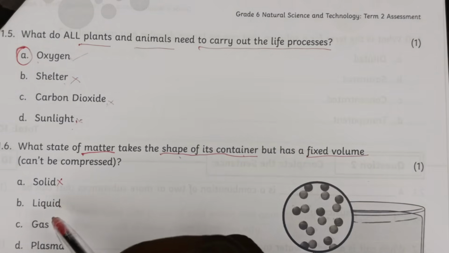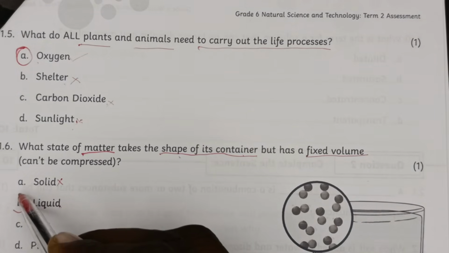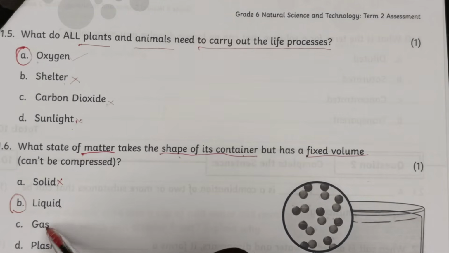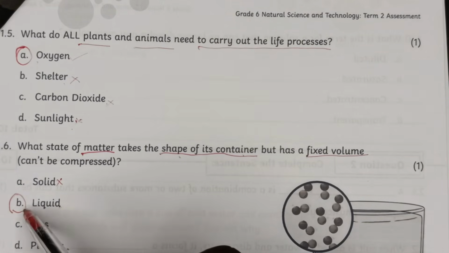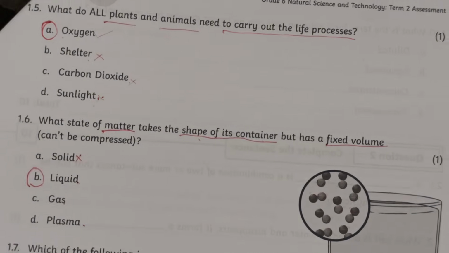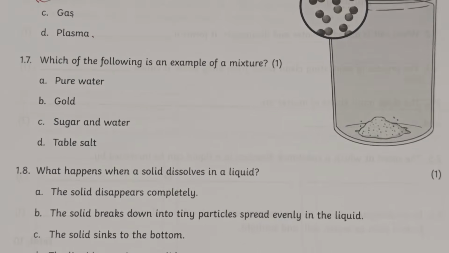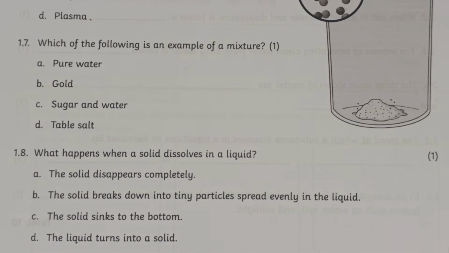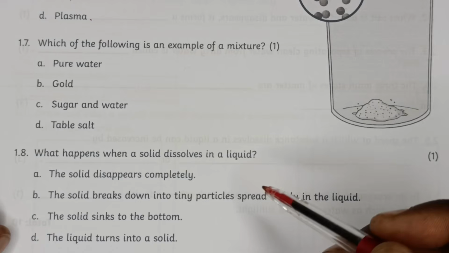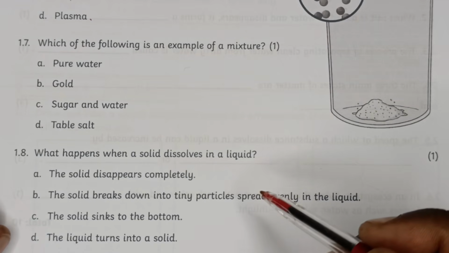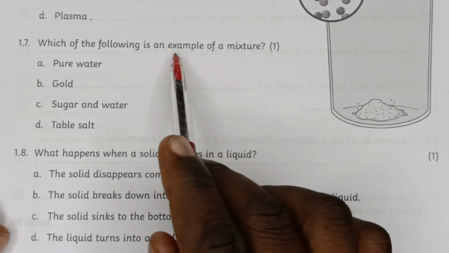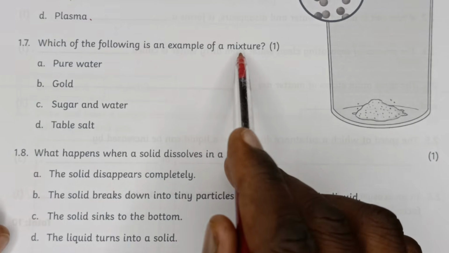So liquid is the correct answer. It cannot be gas, it cannot be plasma. So the correct answer is liquid. All right, we continue with our revision, and now we look at 1.7. Question 1.7 says, which of the following is an example of a mixture?